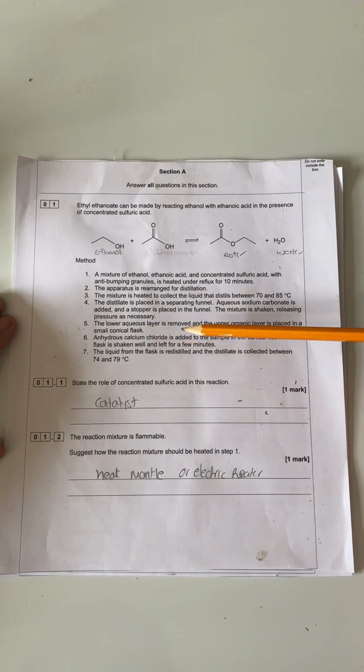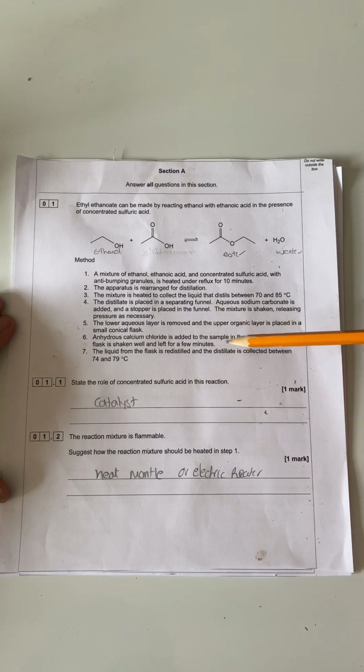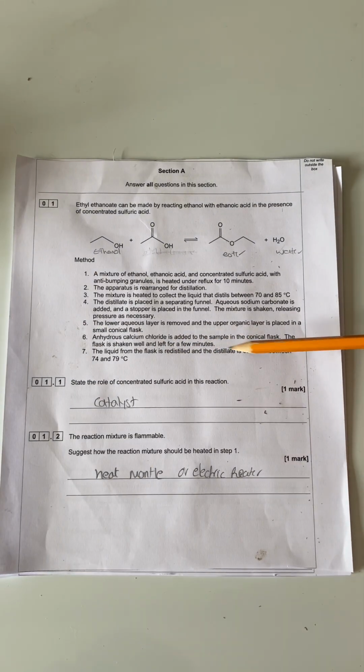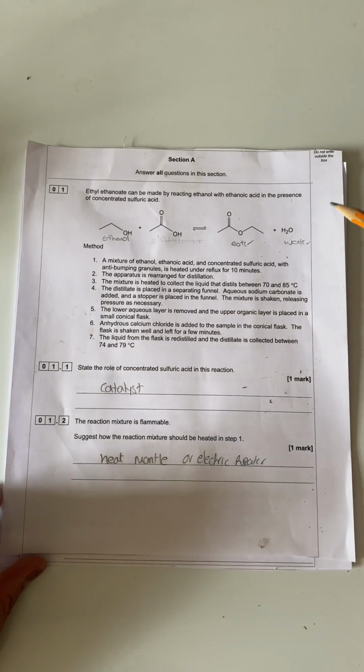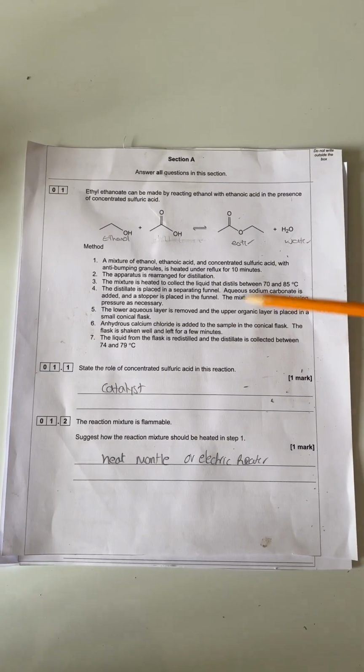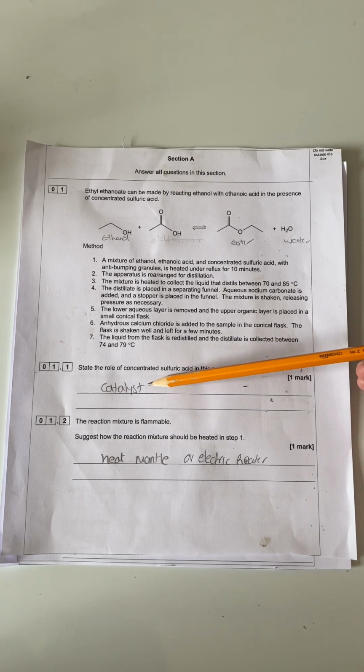Anhydrous calcium chloride is added to the conical flask. The flask is shaken well and left for a few minutes. The liquid from the flask is distilled and distillate collected between 74 and 79 degrees. You have to read this because it's an experiment. Question 1.1: state the role of concentrated sulfuric acid in this reaction. It is a catalyst.